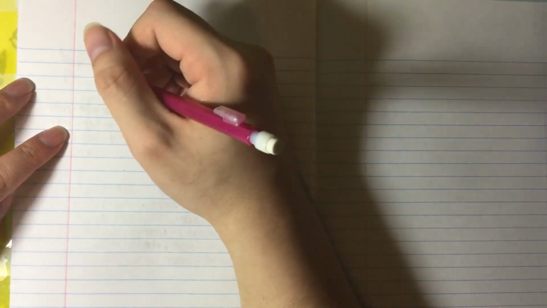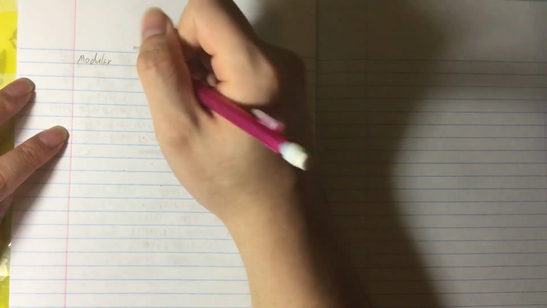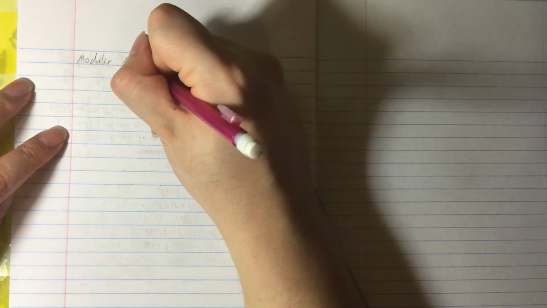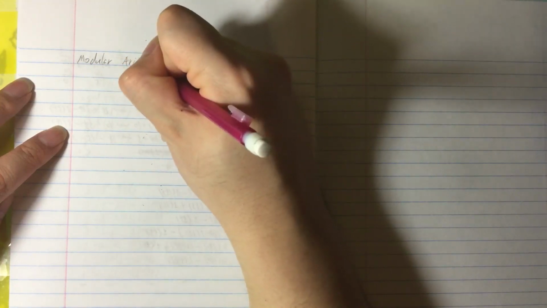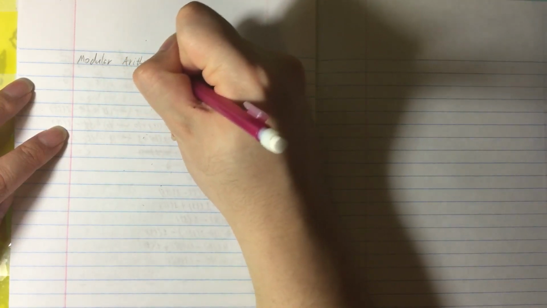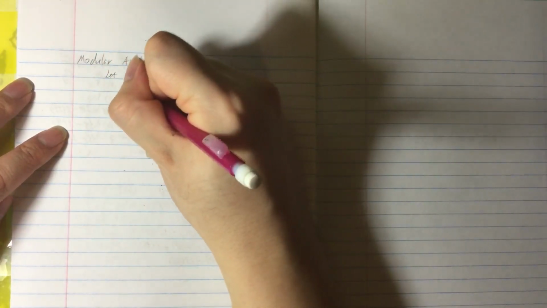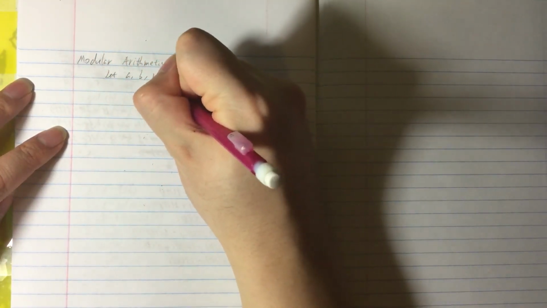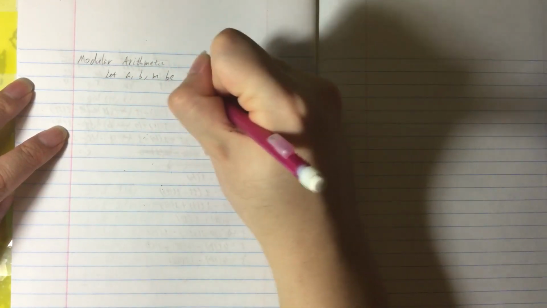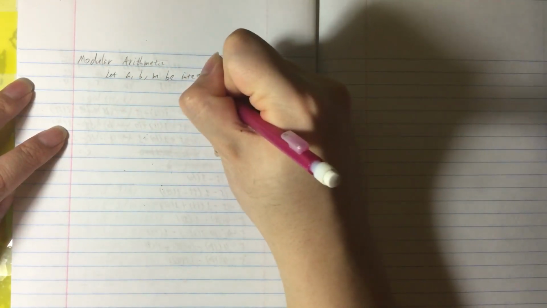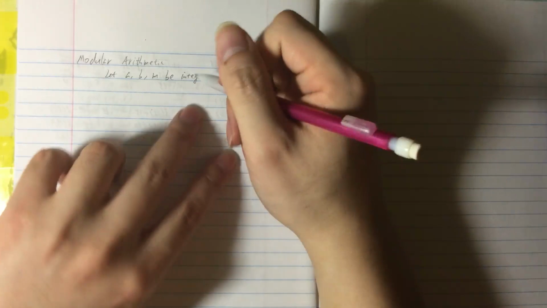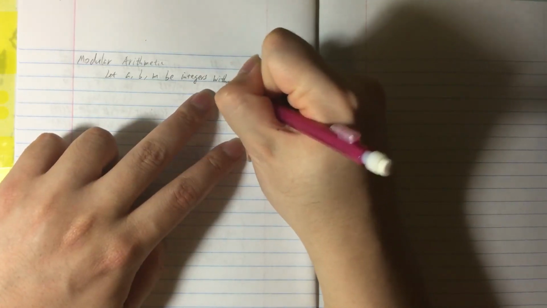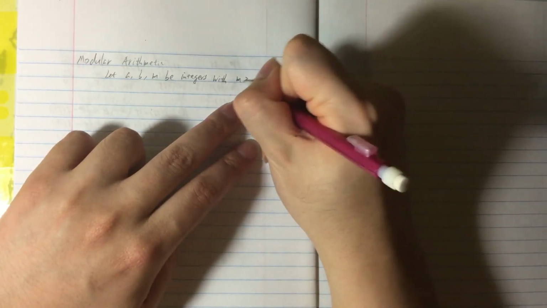Next, let me show you modular arithmetic. Let a, b, and m be integers, with m greater than 0.